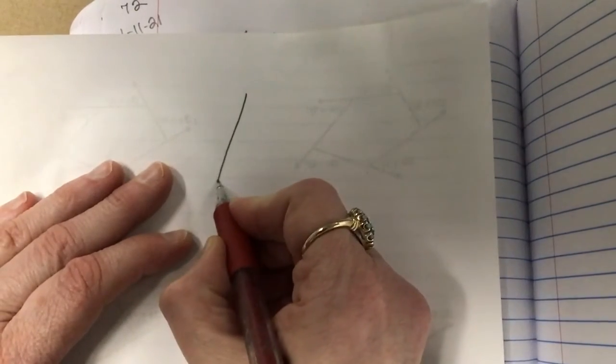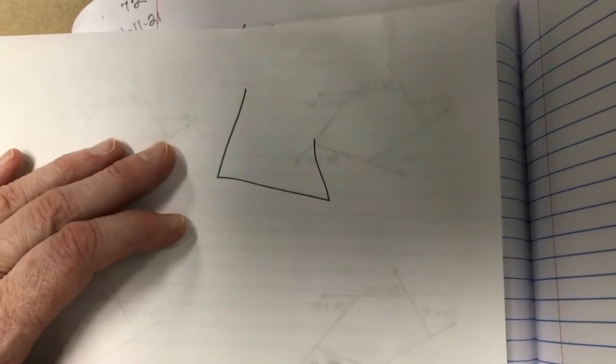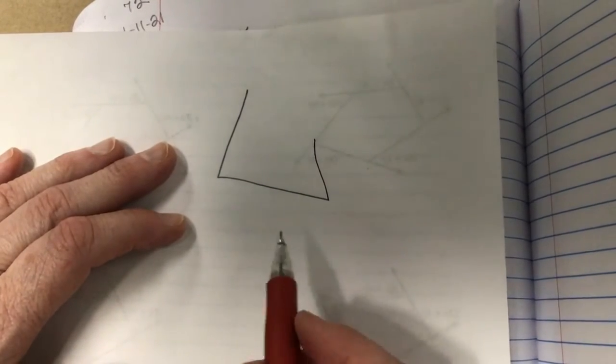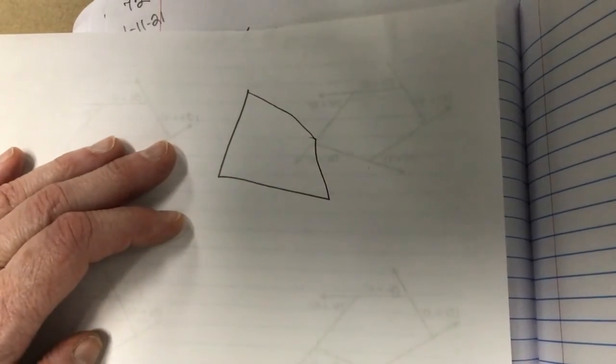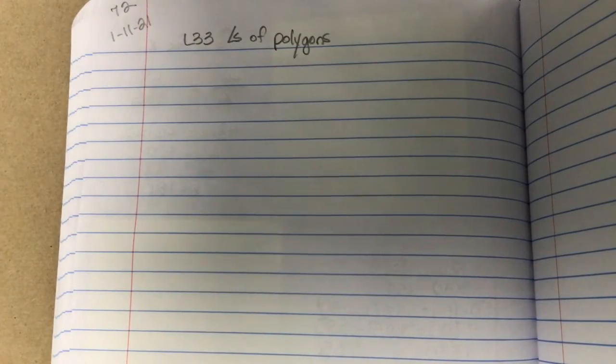Like this, you couldn't have something like 1, 2, 3 and say that's a polygon. It has to be closed, whether it's a triangle with 3 sides or a quadrilateral with 4 sides, but it has to be a closed figure, and the sides have to be segments. So a circle is not a polygon because it doesn't have sides per se.